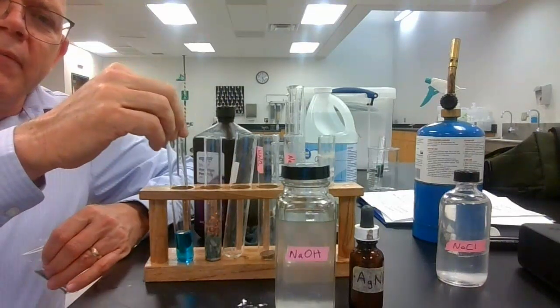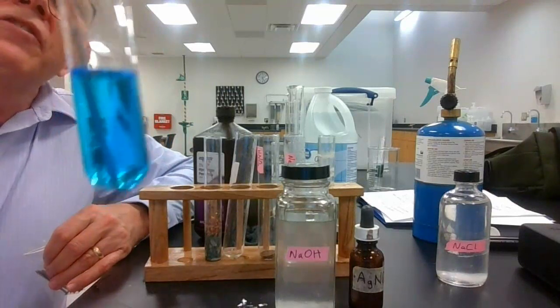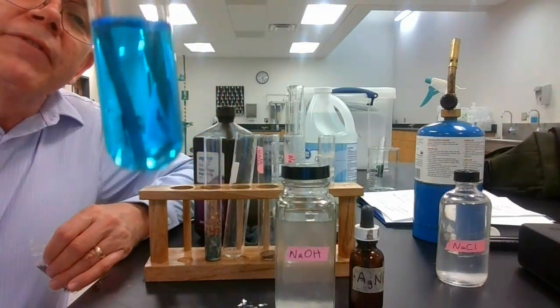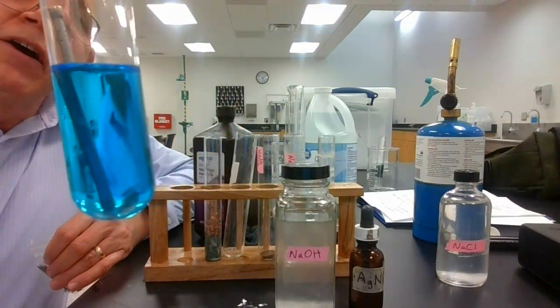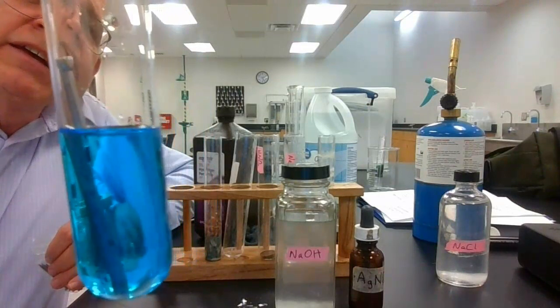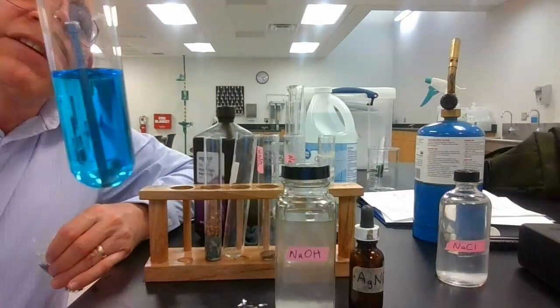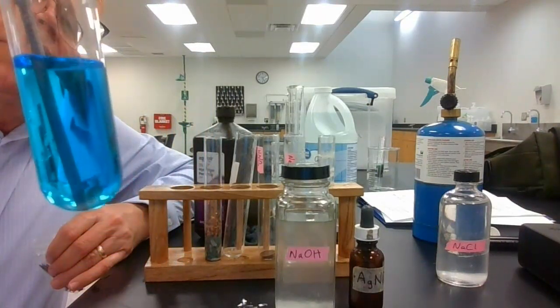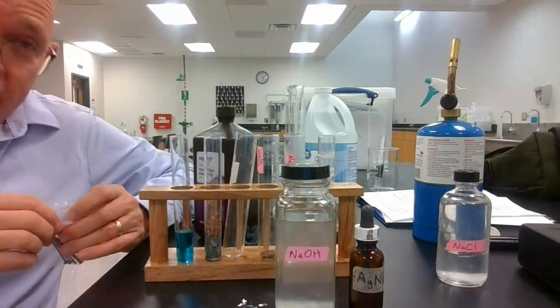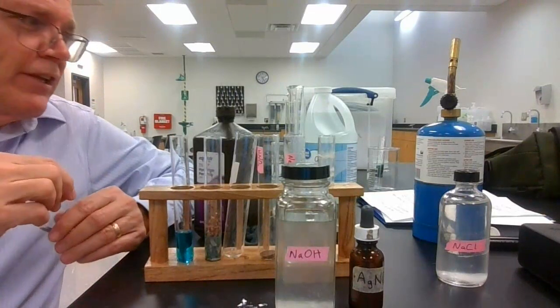If I were to drop this nail into the copper sulfate, the same kind of thing will happen. The iron and the copper will trade places, and they will end up being a sheen of a coat of copper. We'll have a copper-coated nail, but we'll check on that here in a minute. Once again, that would be a single replacement.